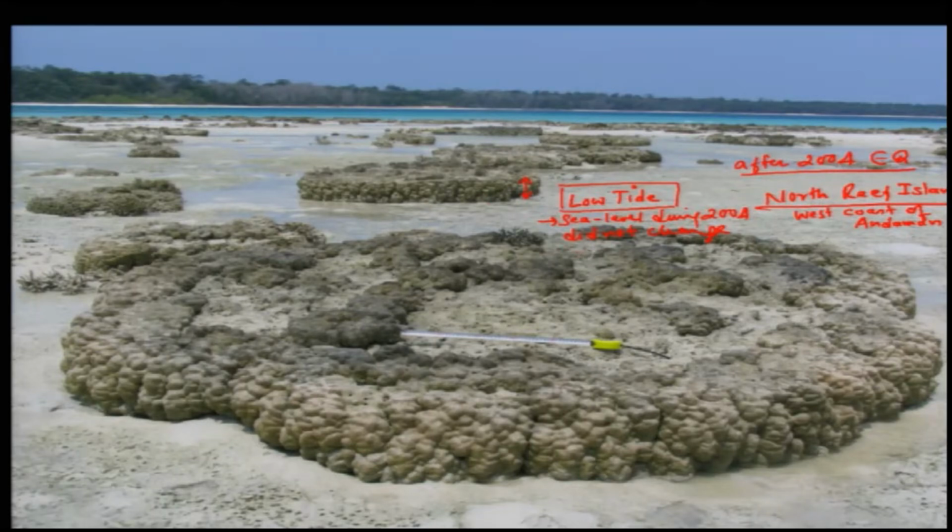The reason here was that this island, North Reef Island, was uplifted, causing corals to get exposed.